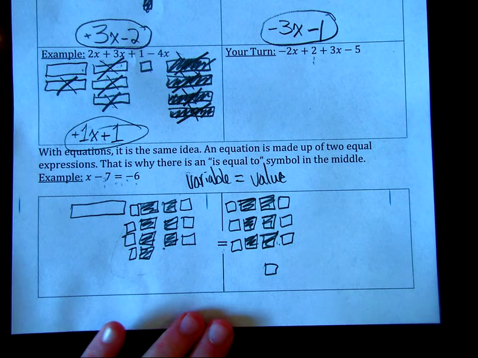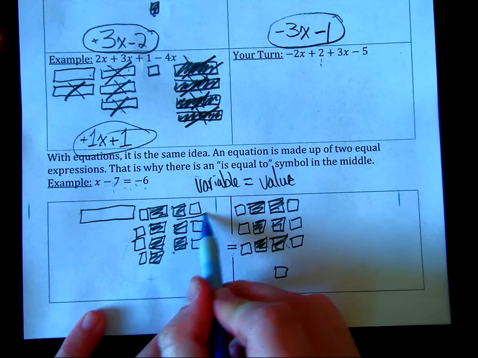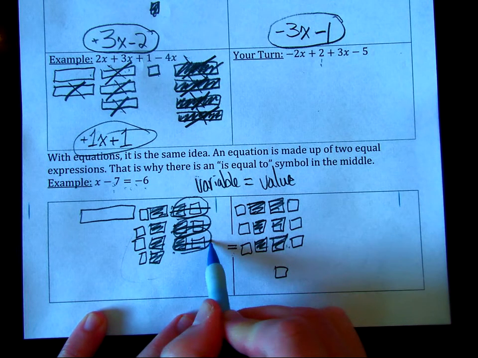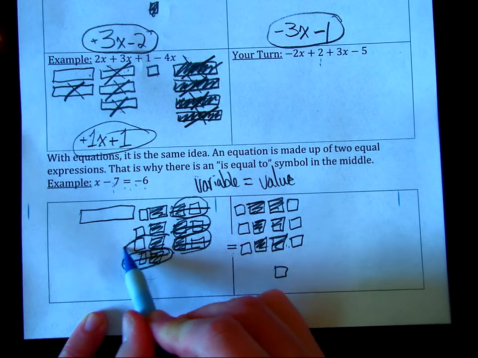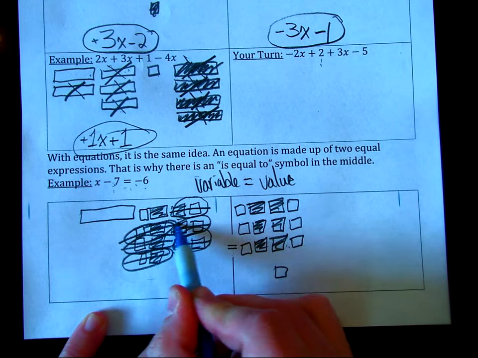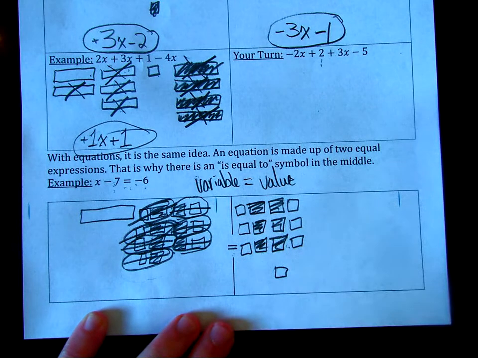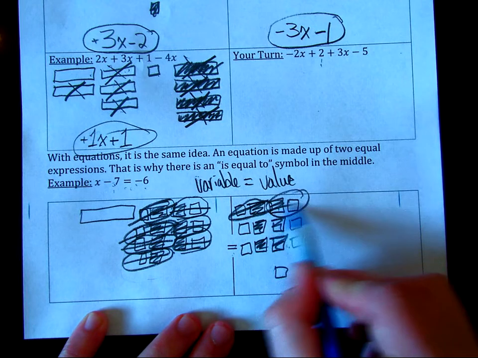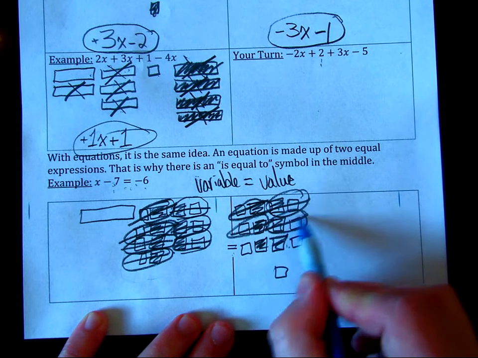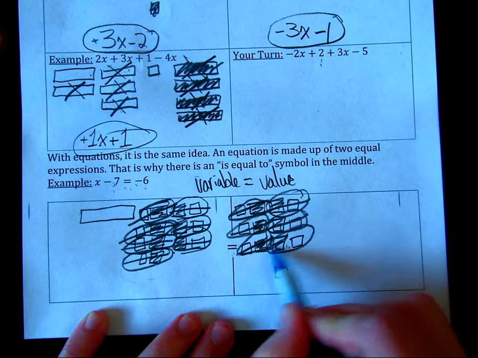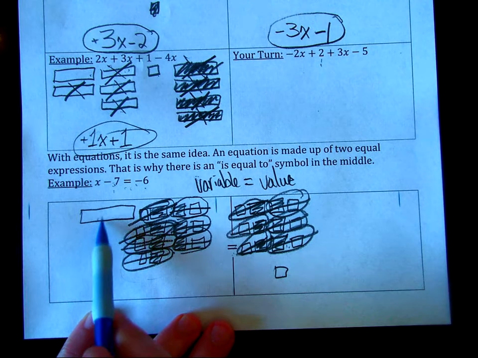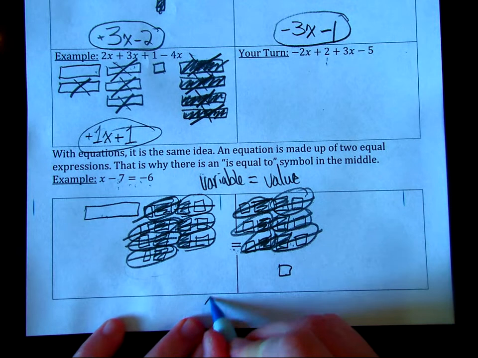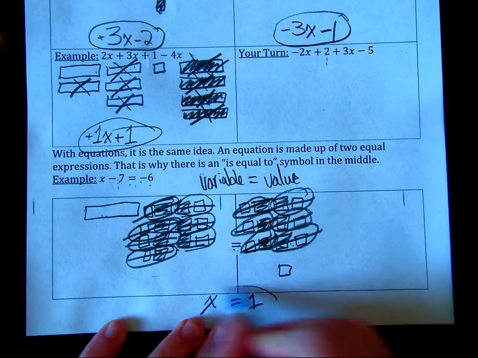I cancel my 0 pairs out. So I have a 0 pair, 0 pair, 0 pair, 0 pair. Again, make sure you are taking your time drawing these out for yourself. Same idea on the right side, 0 pair, 0 pair. I have things that cancel out, and if you notice, what am I left with? I have 1x equals a +1. So I'd write x equals 1, and that's my answer.